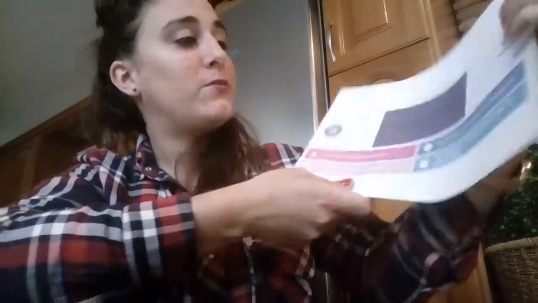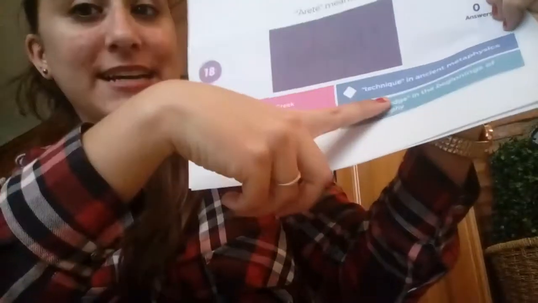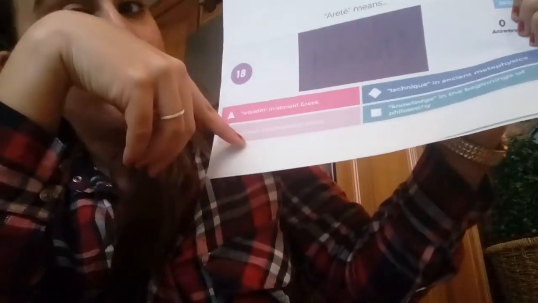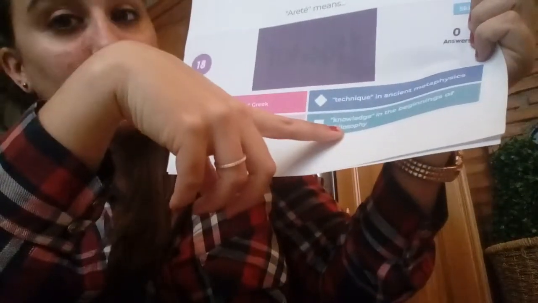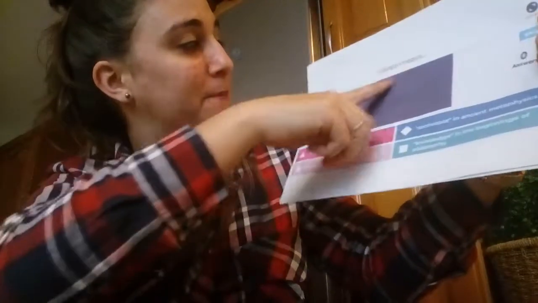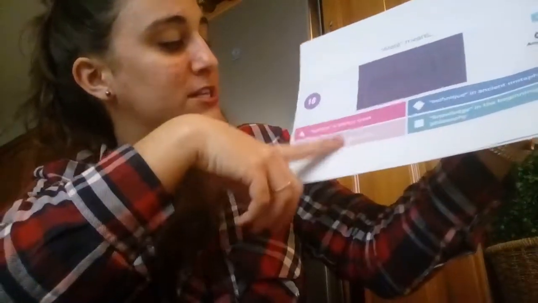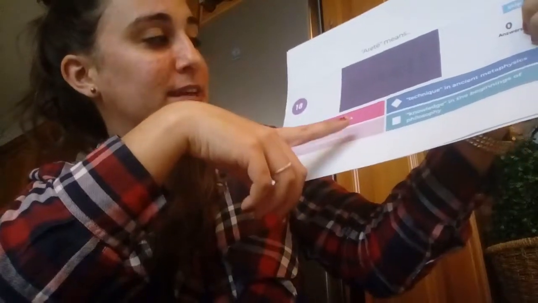And here we have another example. Arete means wisdom, technique, virtue, or knowledge. Well, arete is a Greek word that we said before we can include inside the ethics. So it seems to be a synonym of virtue. So this will be the correct one in this case.